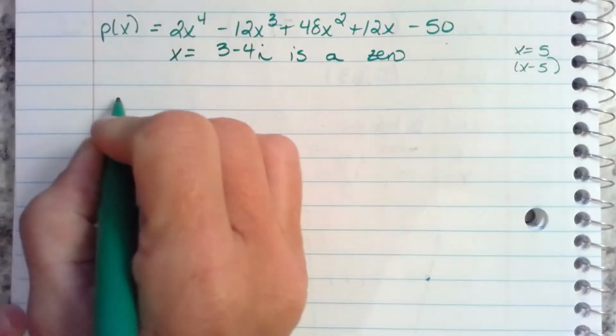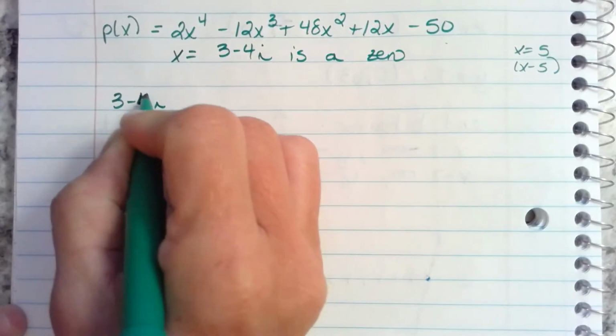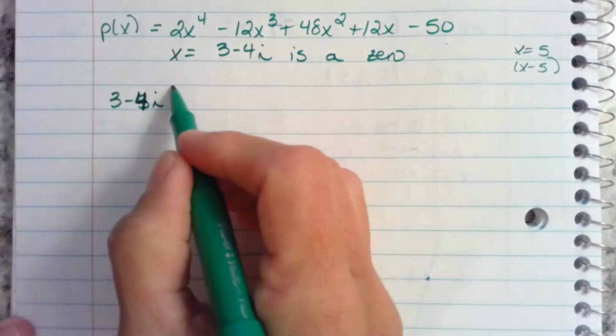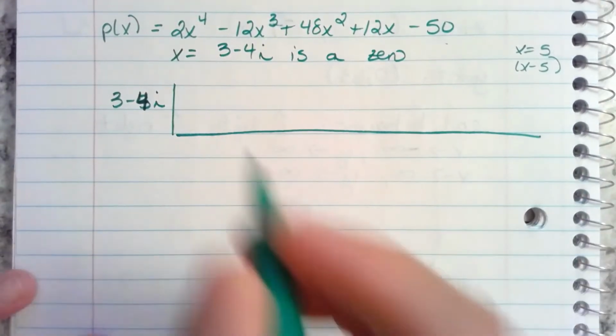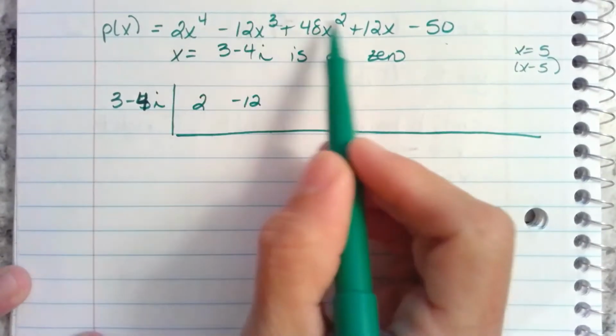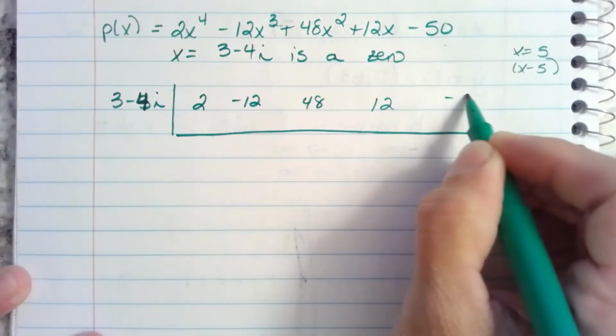You do the same thing here. We know that 3 minus 4i is a zero of this polynomial. So our synthetic division is going to be a little bit crazy. Let me see if I'm missing 4, 3, 2, 1, 0. So 48, 12, and negative 50.